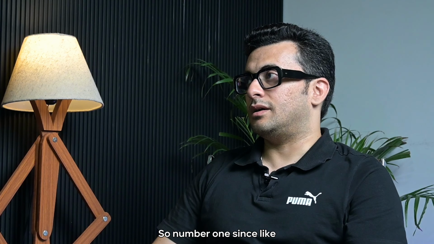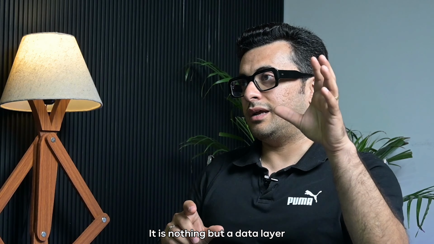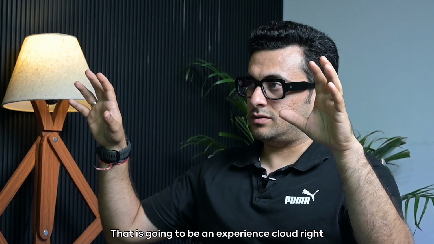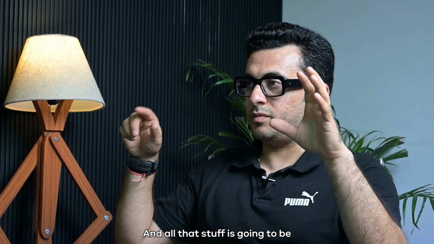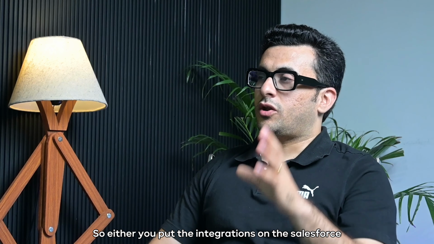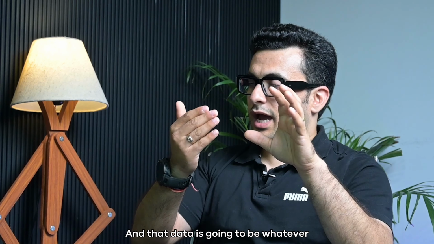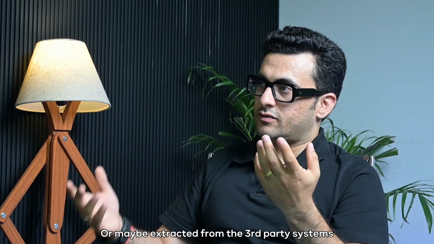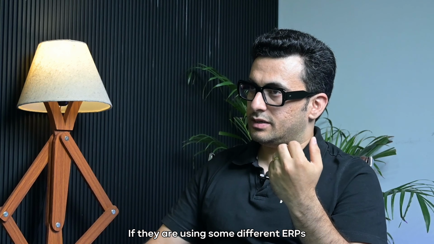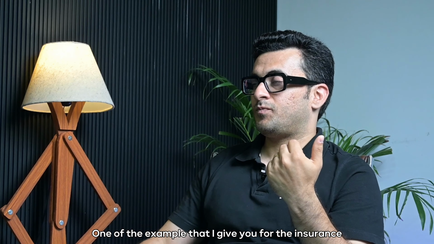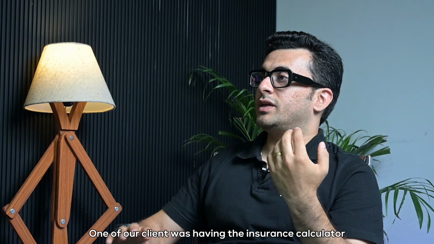Number one, the way I mentioned, it is nothing but a data layer on Salesforce, and you're showing that data on the UI. That is going to be your Experience Cloud, right? So data access and all that stuff is going to be managed with the license or the public one and so on. So either you put the integrations on Salesforce, and whatever data has to come, calculated or extracted from third-party systems, if they're using different ERPs or some calculators, like one of the examples I gave you for insurance: one of our clients had an insurance calculator created on a Java application.